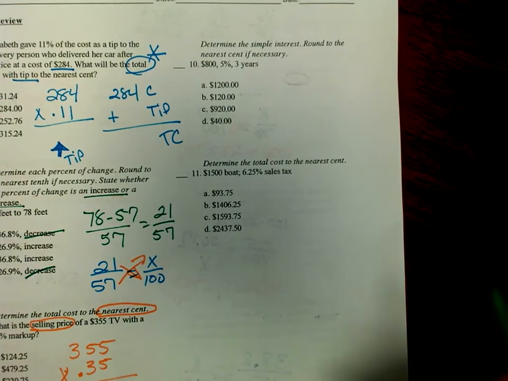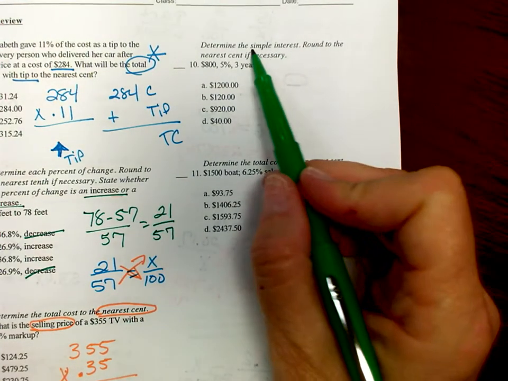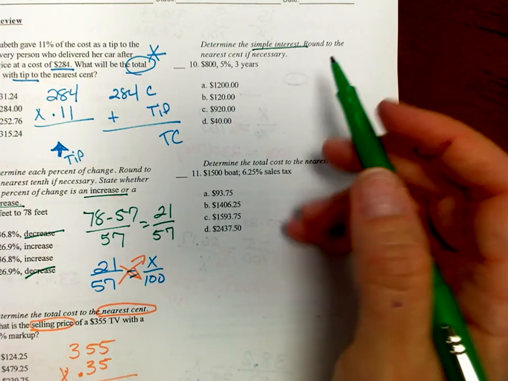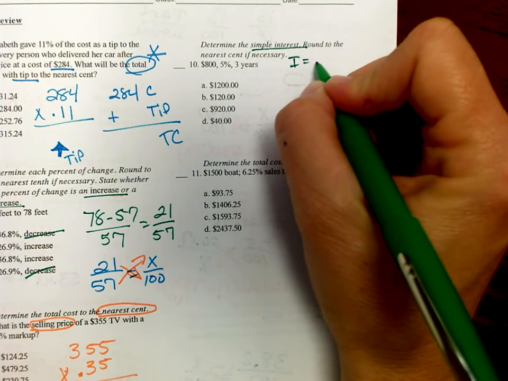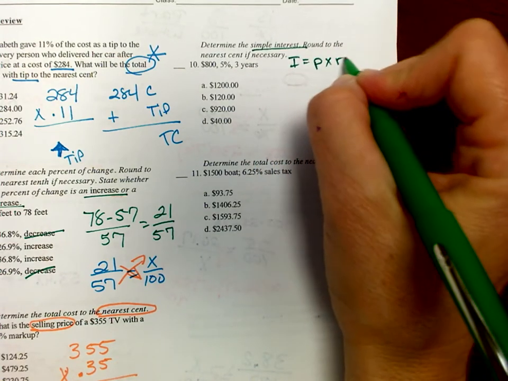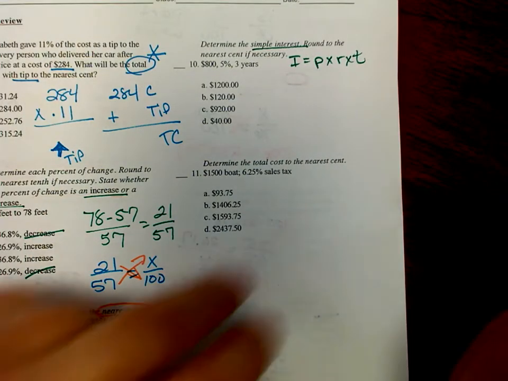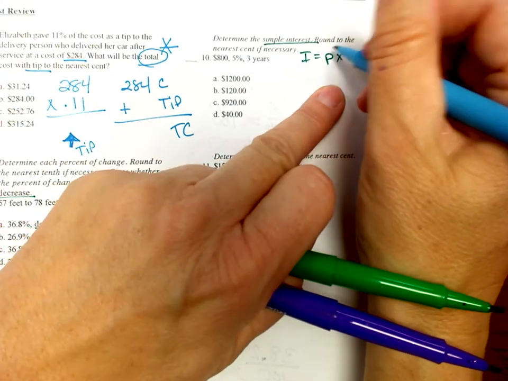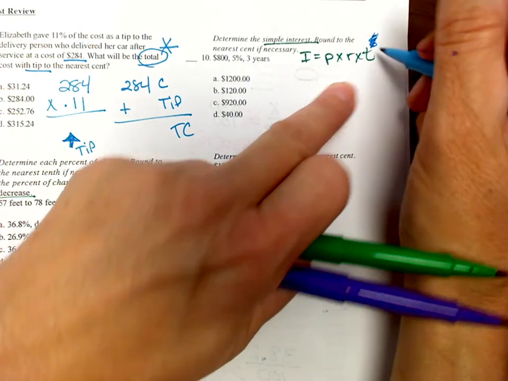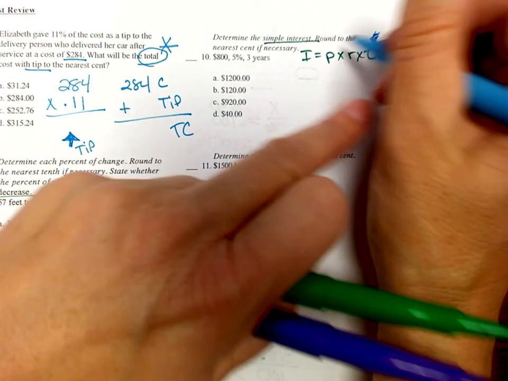Number 10. Determine the simple interest. Round to the nearest tenth if necessary. I equals P times rate times time. Okay, remember, this is money. Oh, no, sorry. This is years.